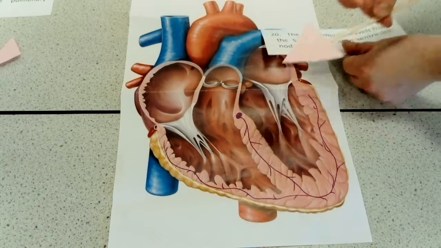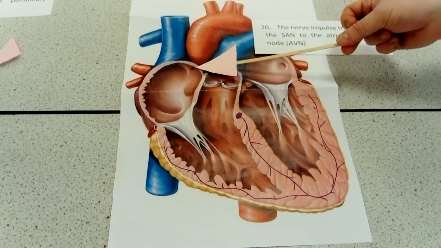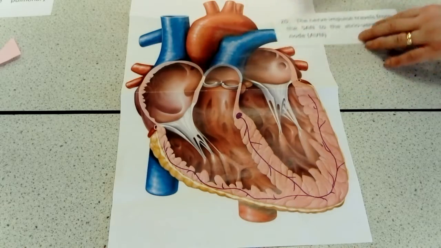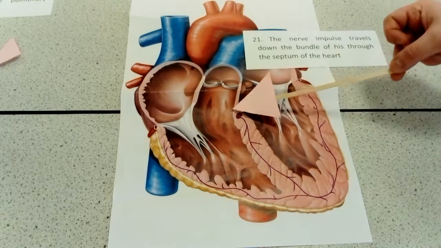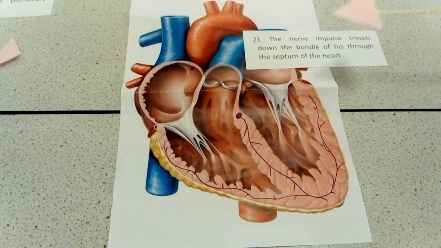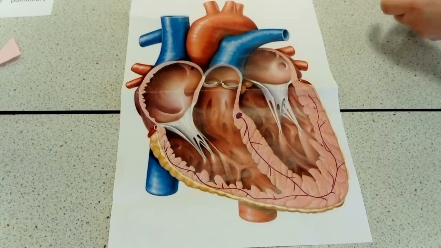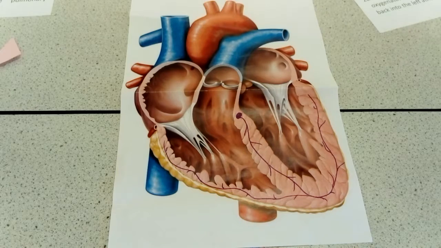While this is happening, the nerve impulse is travelling down from that sinoatrial node all the way down to that atrioventricular node, which in turn passes that nerve impulse down the bundle of His through the septum until it reaches the bottom where the Purkinje fibres are.